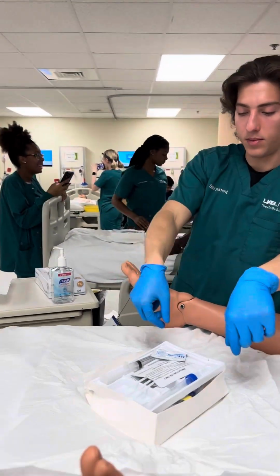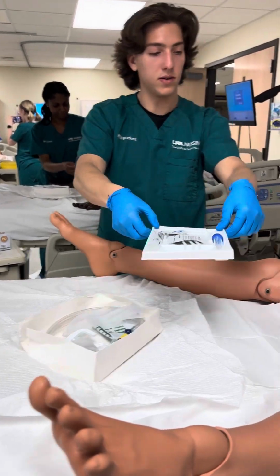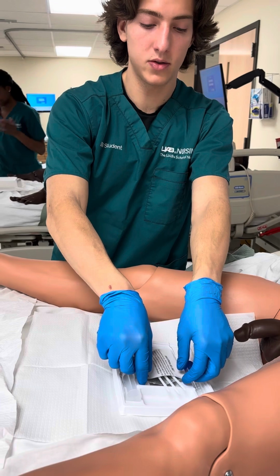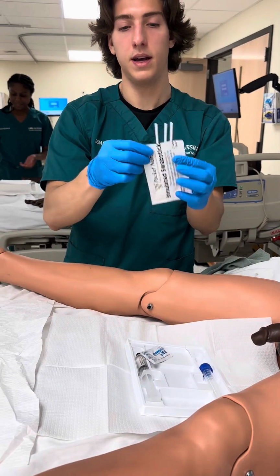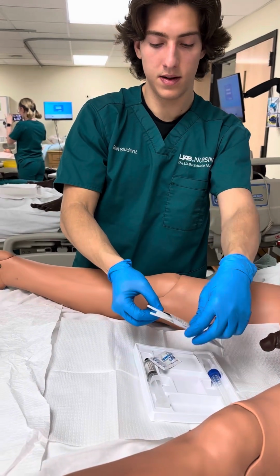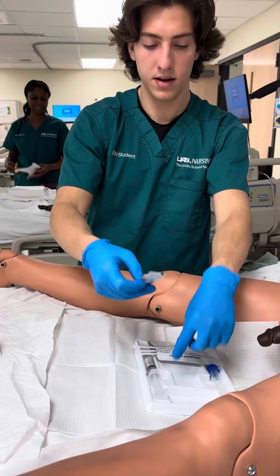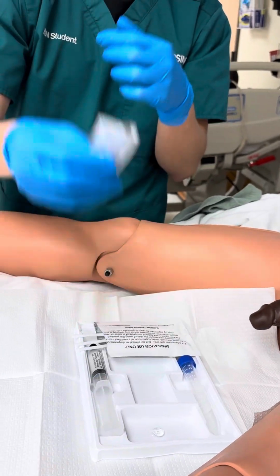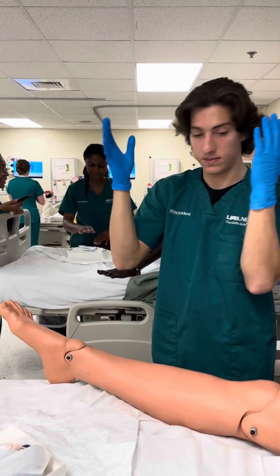I'm going to move my square over to where I'm going to be working. I'm going to open my swabs up and get them arranged like so. I'm going to grab my lubricant and squirt some lubricant in this spot right here. Take this away, discard.